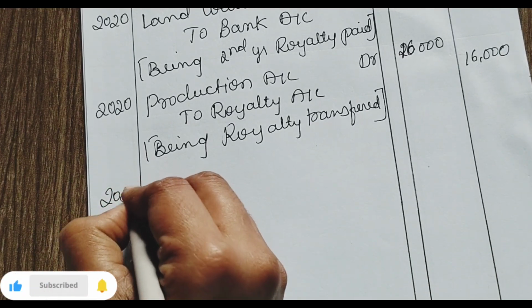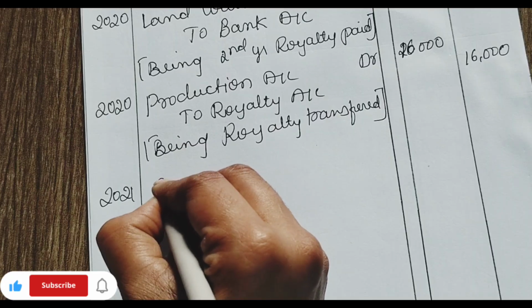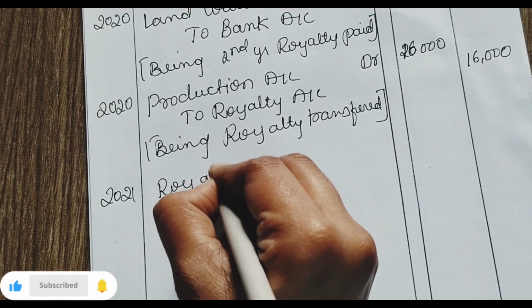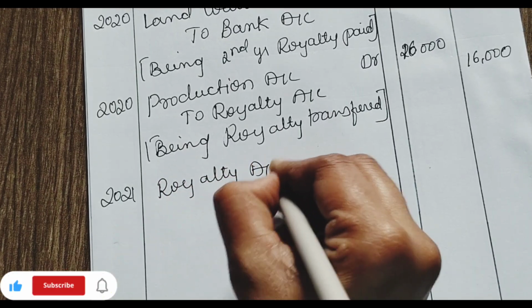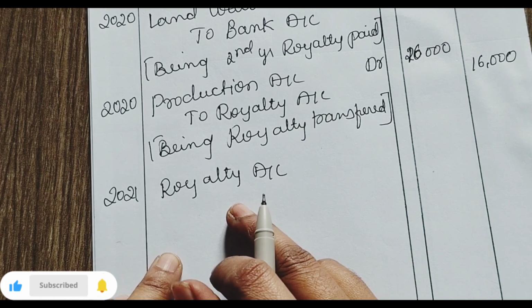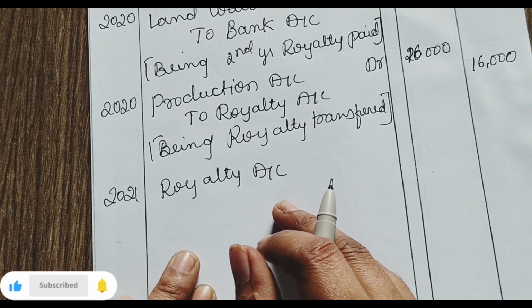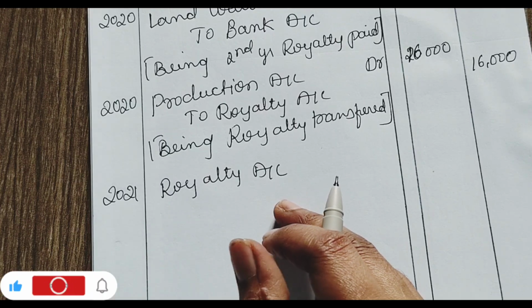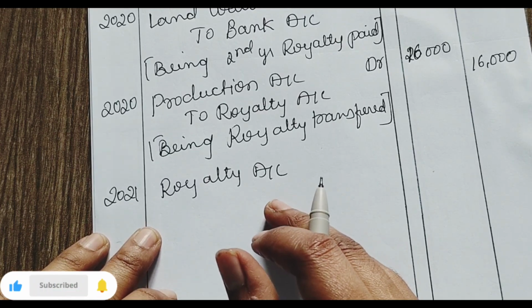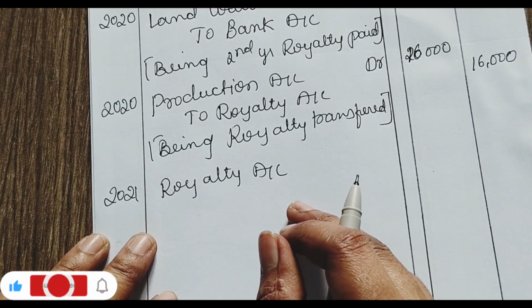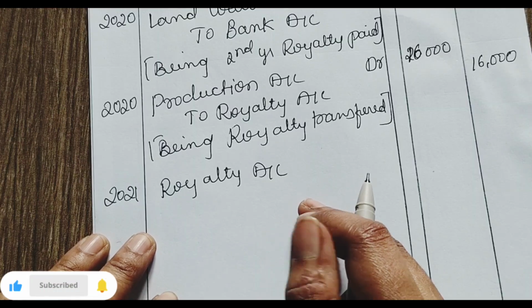For the year 2021, the first entry is royalty account. Why are we debiting royalty account? Royalty is a nominal account. It's an expense to the Z company. Z company is a tenant. He took it on lease, right?